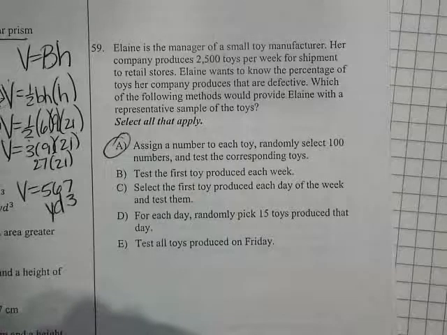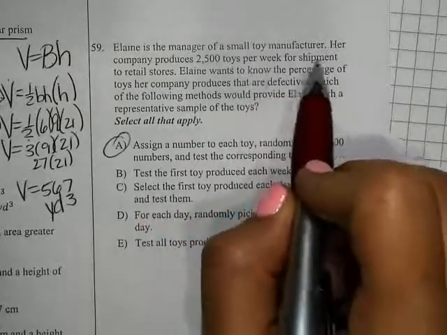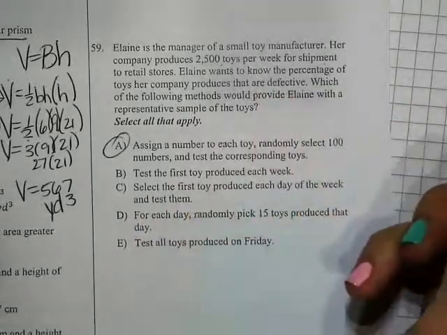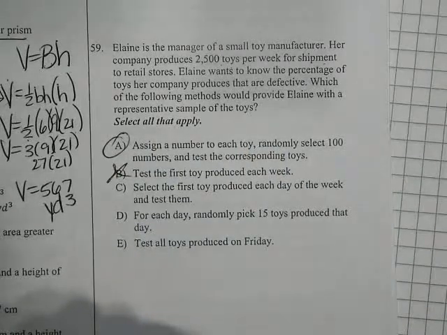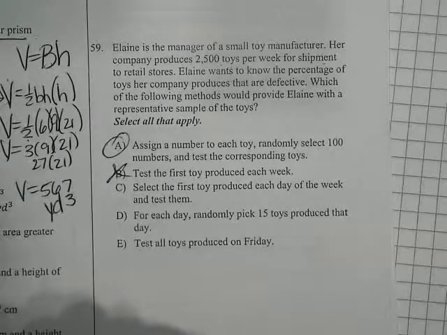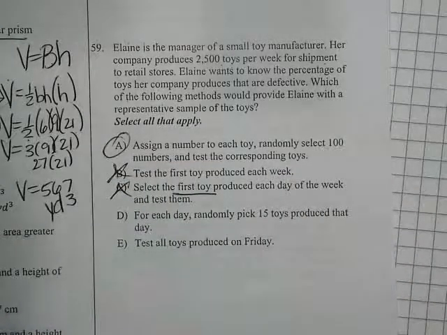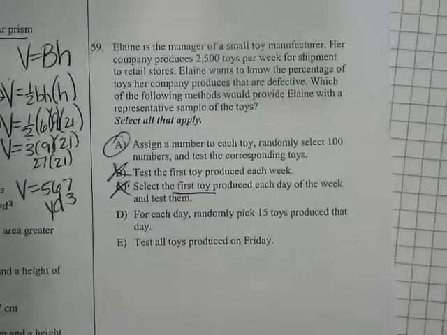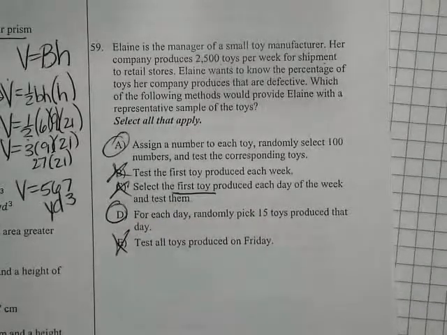Test the first toy produced each week. Her company produces 2,500 toys per week, so only the first toy. That's not going to give you a good method. Select the first toy produced each day of the week, and test them. Only the first toy? For each day, randomly pick 15 toys produced that day. There you go, random selection. Test all toys produced on Friday. What about Monday, Tuesday, Wednesday, and Thursday?